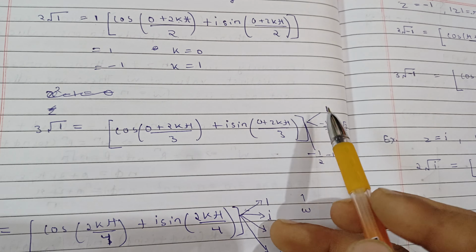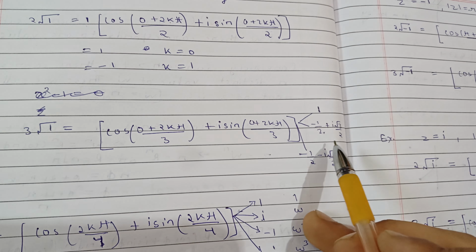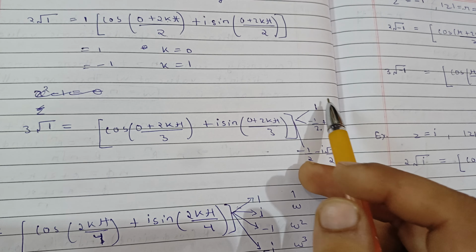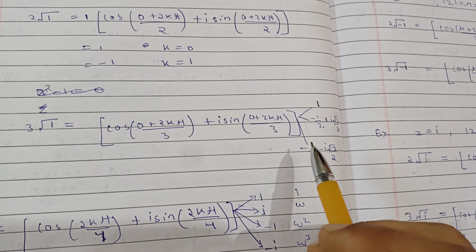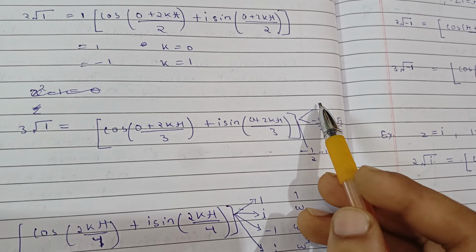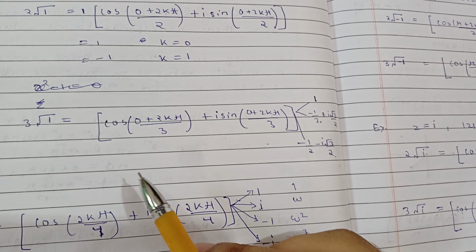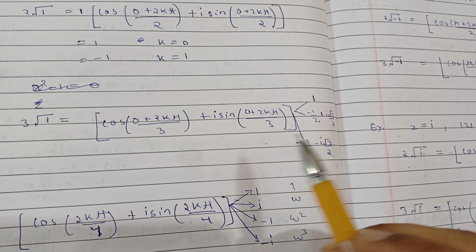For 0 you will get 1 again. For 1 you will get this value. For 2 you will get this value. Now see what is the meaning of this: these are the three cube roots of 1. It means the cube of this will give you 1 again, the cube of this will give you 1 again, the cube of this will give you 1 again. So that is the meaning of cube roots.